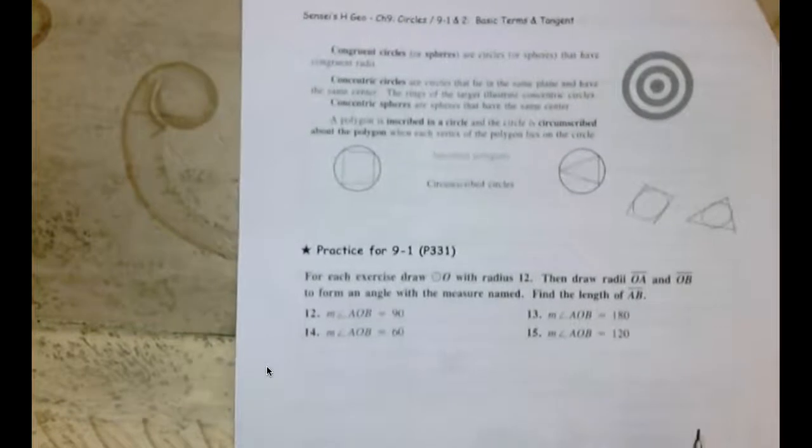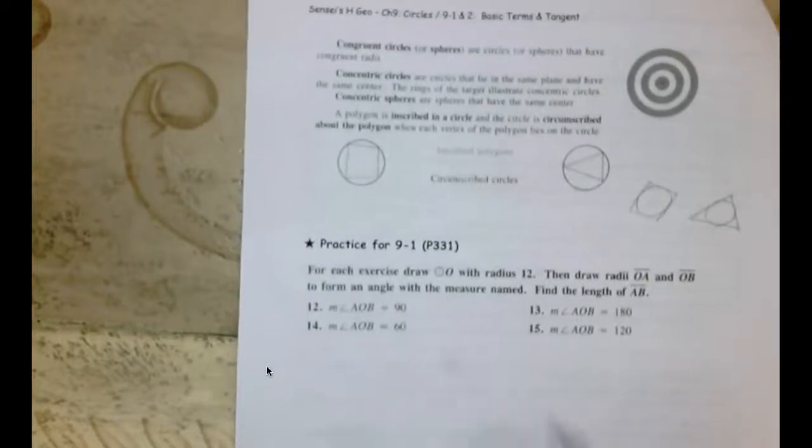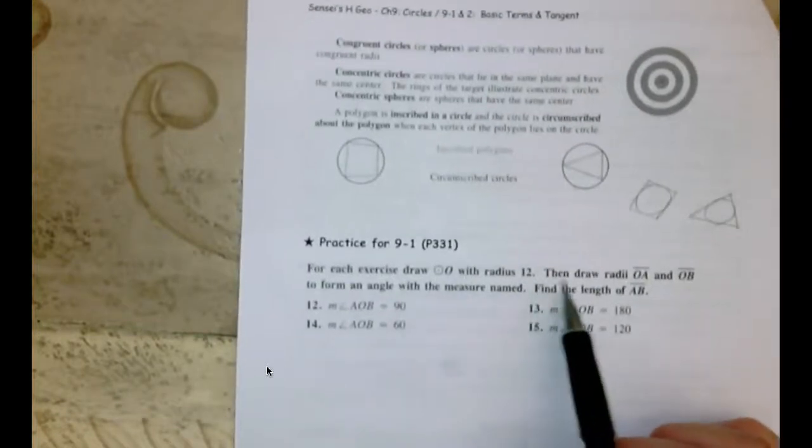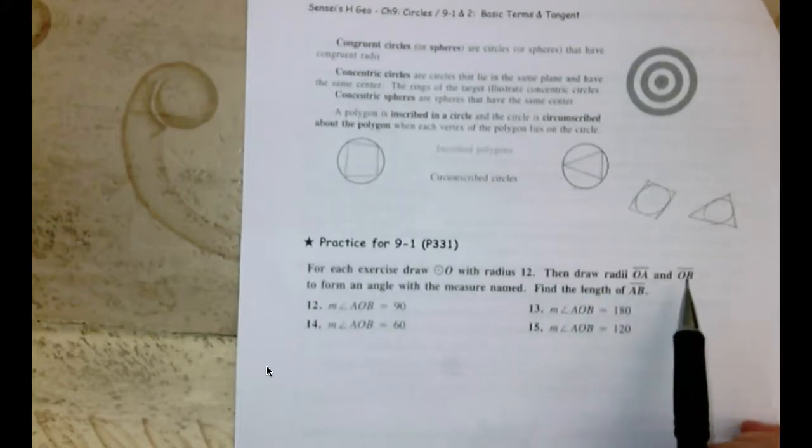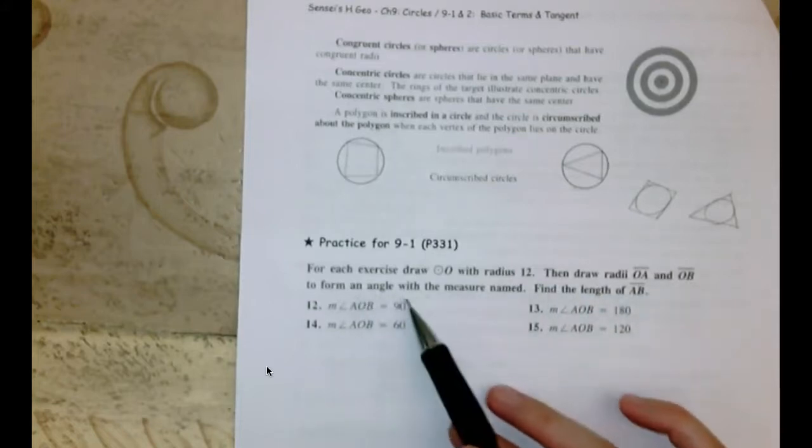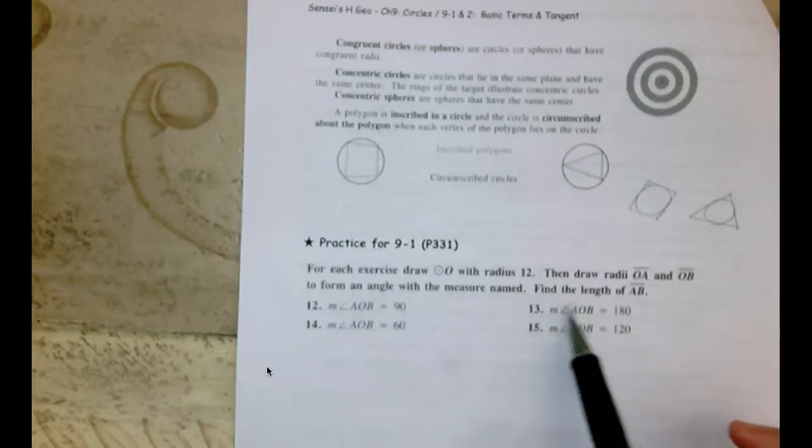For each exercise, draw circle O with radius 12, then draw radii OA and OB to form an angle with the measure named. Find the length of AB.